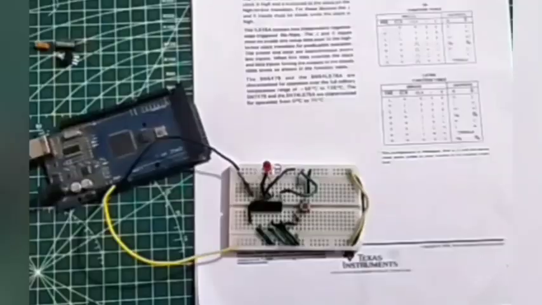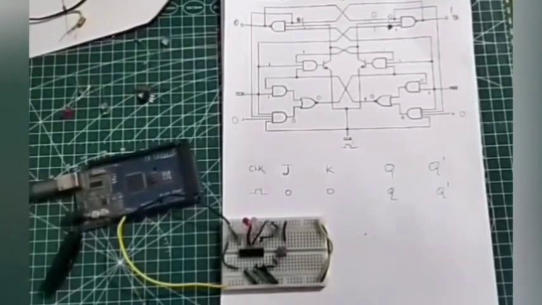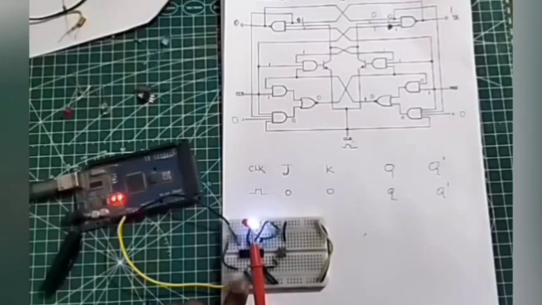Then this is the second flip flop. This is the clock source for the second flip flop. The preset and clear are active low, so we are making them high. This is the second flip flop J and second flip flop K. Take a look at what happened. Q complement is high. Both J and K are low. So when we power on, this Q complement will get high. Now it is high.